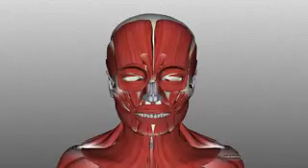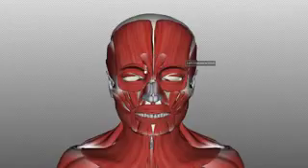The way I'm going to do this tutorial is that I'm going to start superiorly and work through the various muscle groups in the face. So the orbital muscle group, the nasal muscle group, and then the muscles in the oral region.